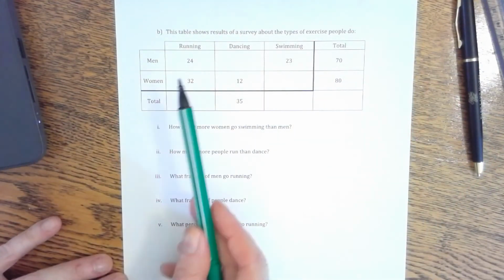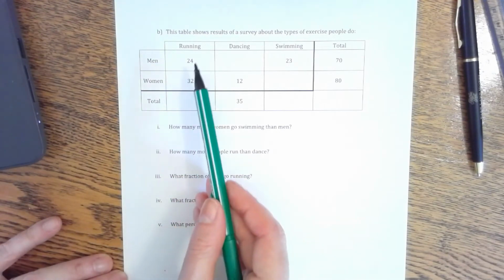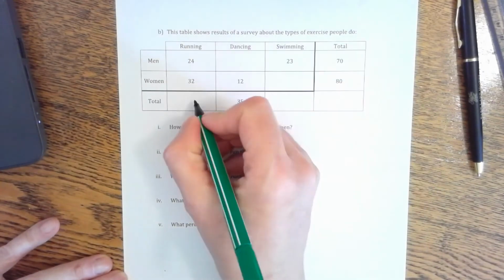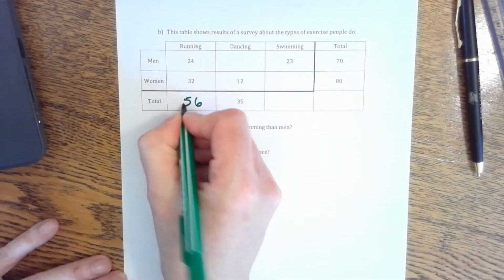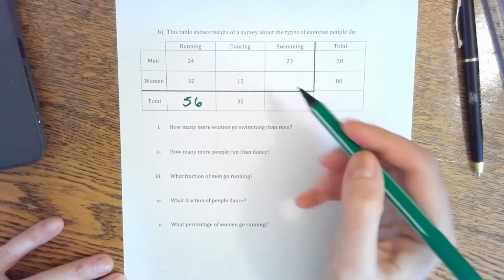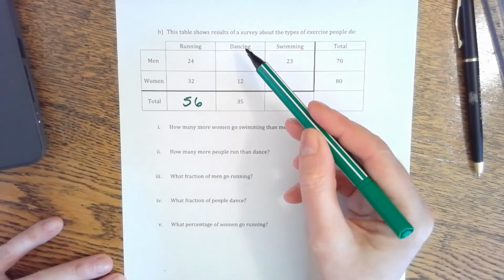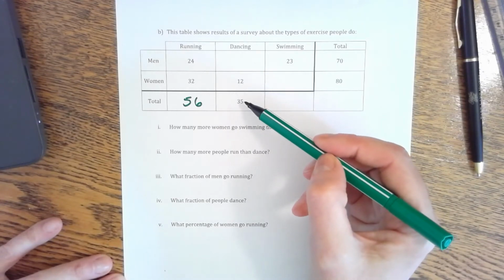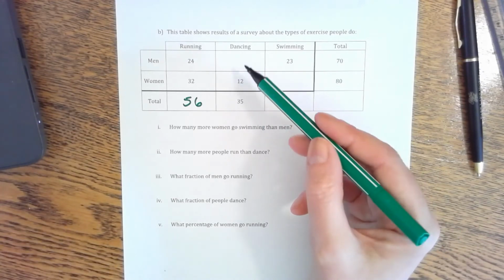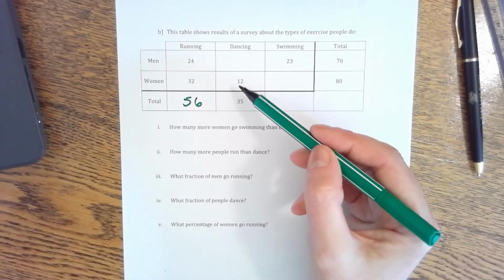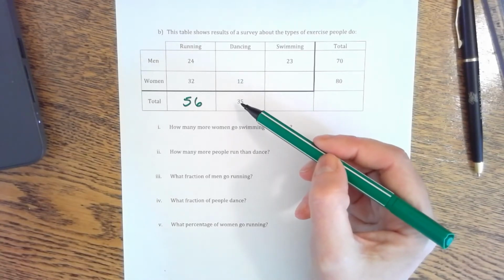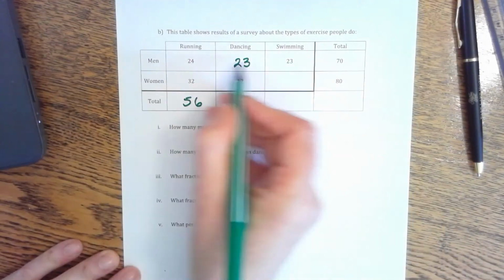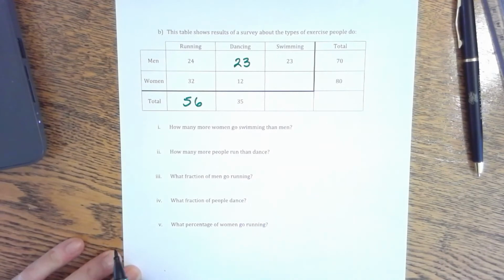So I'm going to fill in the easy quick wins. That's a quick win, and by adding those two together I get this one. 4 add 2 is 6, 20 add 30 is 50, I get 56. I can work out this one because something plus 12 is 35. So if I take 10 away from 35, I get 25. Take away another 2, I get 23. So now I've got that completed.